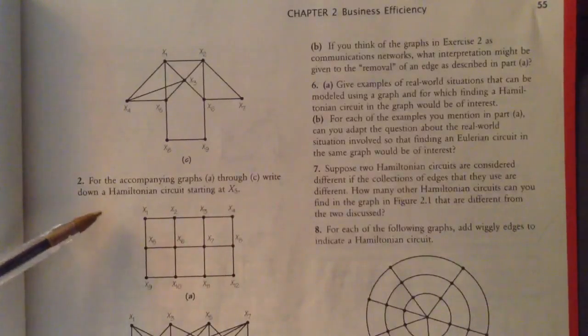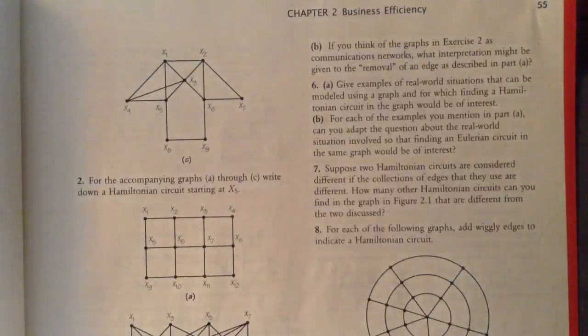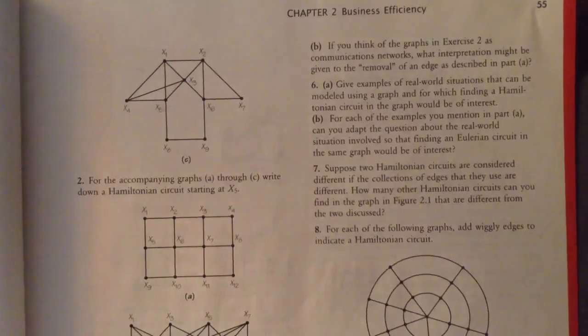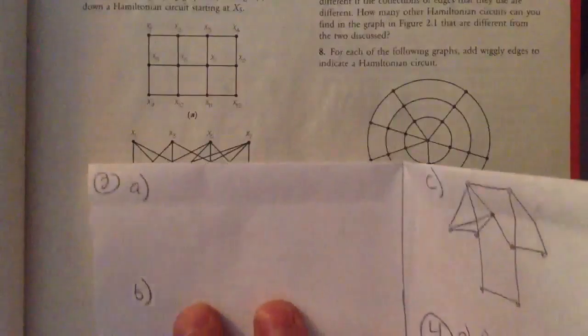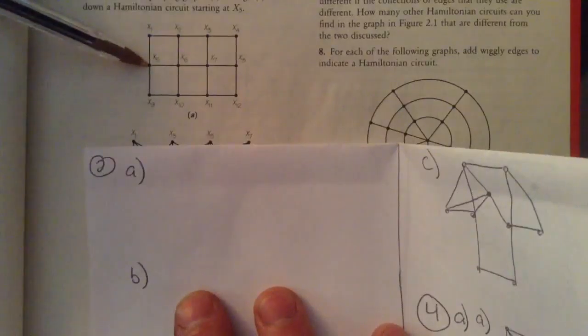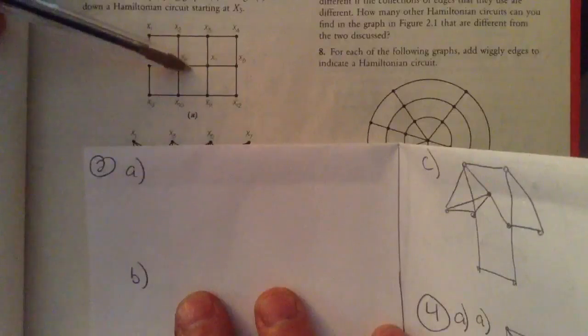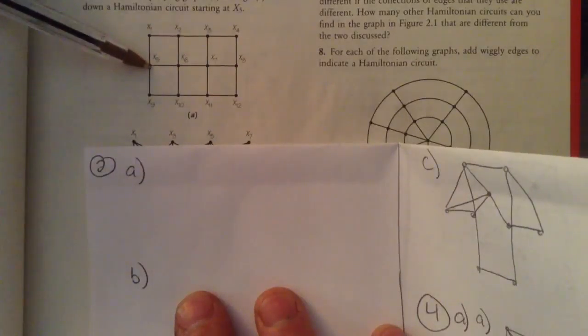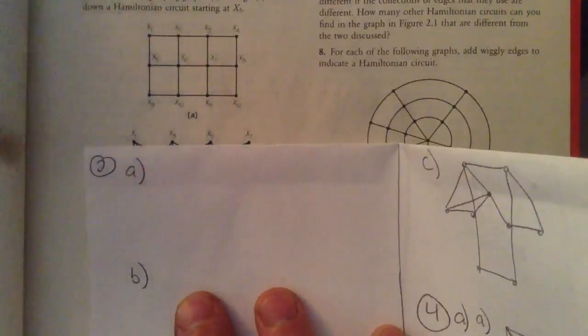Problem 2. For each of the graphs, again, we want to find a Hamilton circuit starting at x5. So, 2A, we're looking at this rectangular grid. On that rectangular grid, starting at x5, I think I'll just go up and go around here, down, oh no, I can't do that. So I'll go up and I'll do this cutout and then go up and go around.